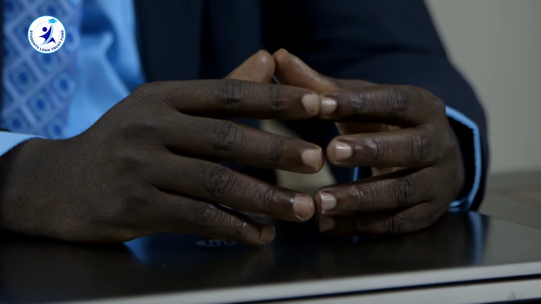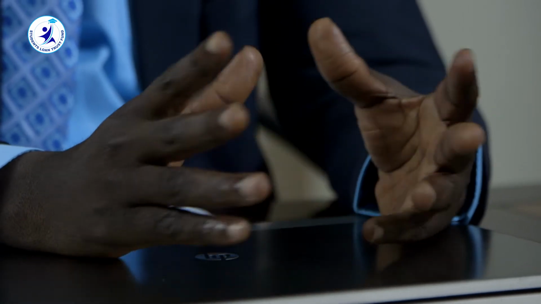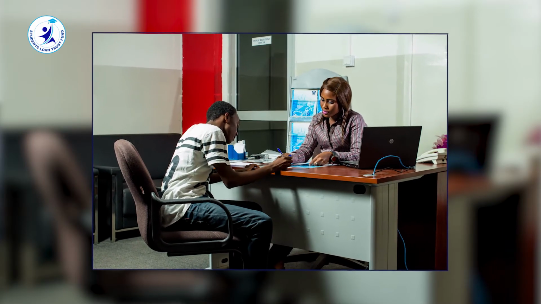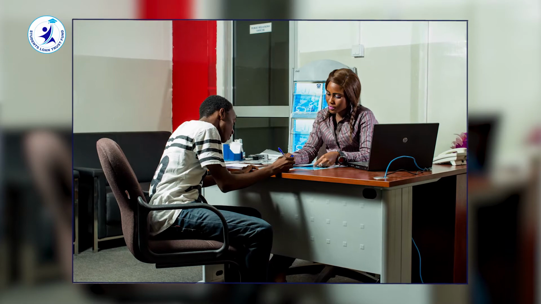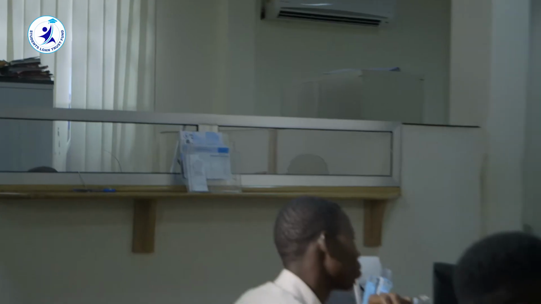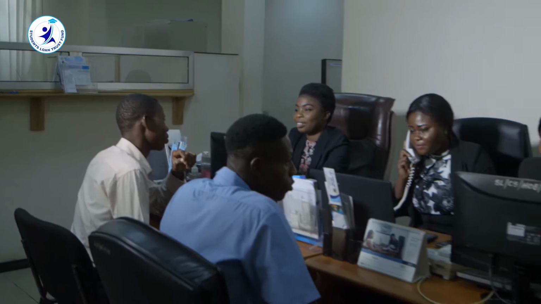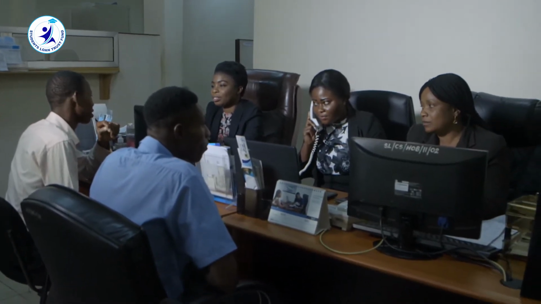For one to access the loan, the person needs to go through the application process, get all the supporting documents, and give them to our campus offices, and the campus offices will send them to the zonal offices. The zonal offices will vet the information that you have provided. If everything is in order, they send it to us at the head office. Head office also goes through another level of validation.